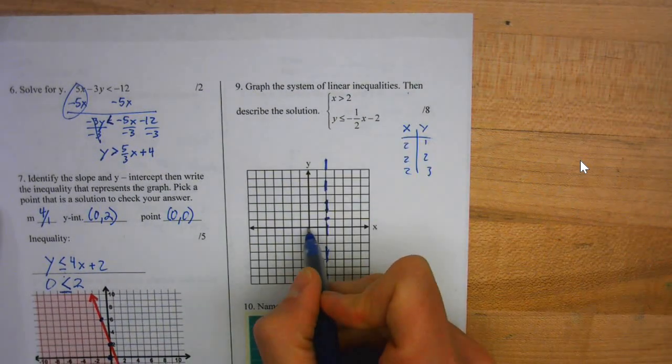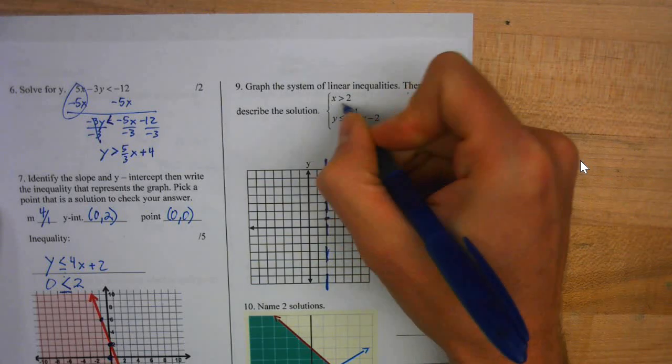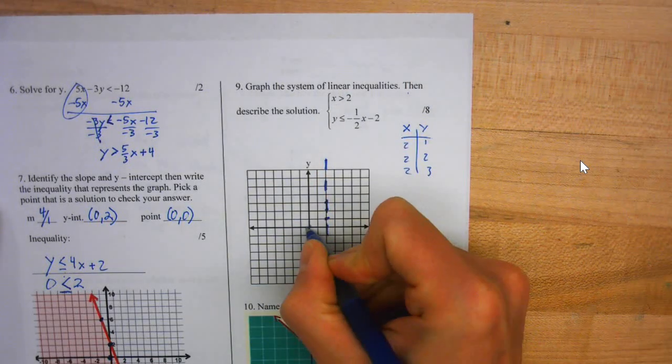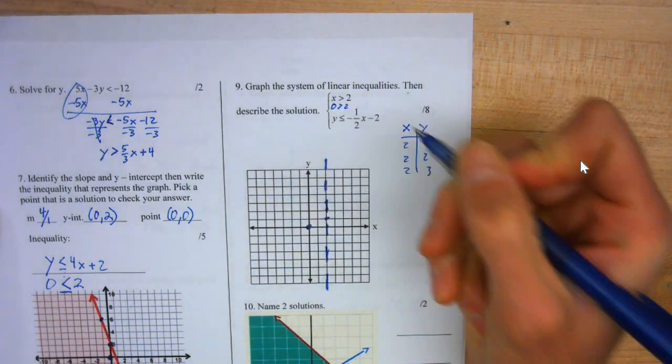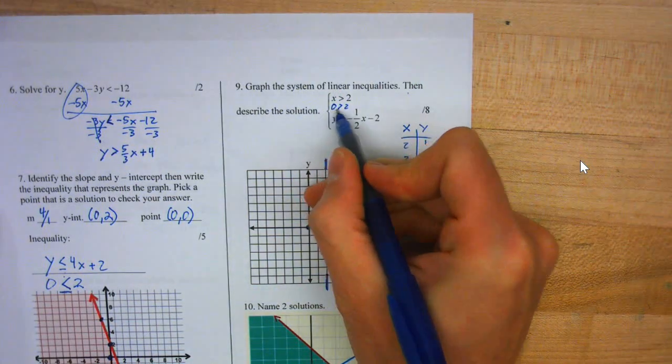So I have 0, 0 here, and we have x is 0. So I'm picking 0, 0 as my test point. I want to know, does 0 work here? Is 0 greater than 2? Oh, finally we get a false statement. 0 is not greater than 2.